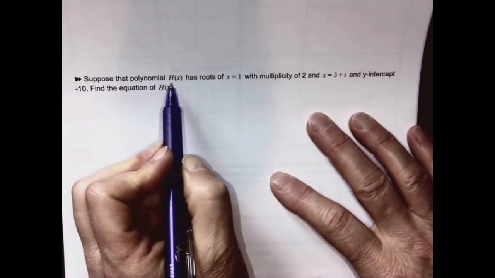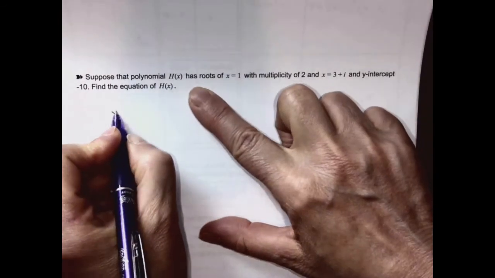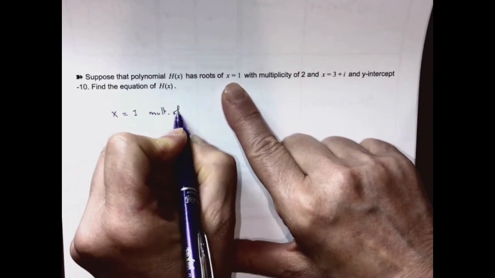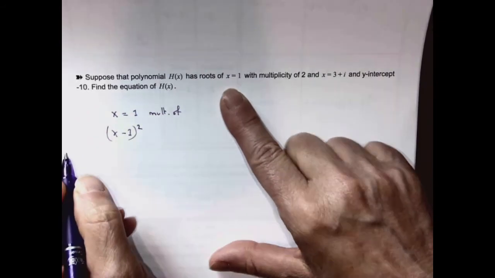So we have h of x with a root of x plus 1 with multiplicity of 2. So we already know something. If x plus 1 has multiplicity of 2, we know x plus 1 squared is a factor.